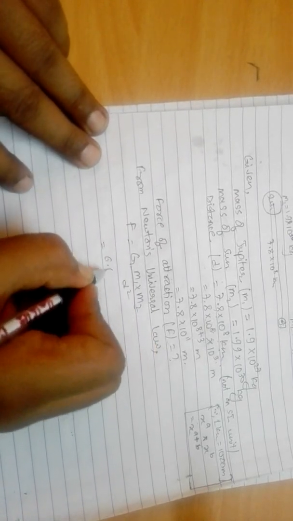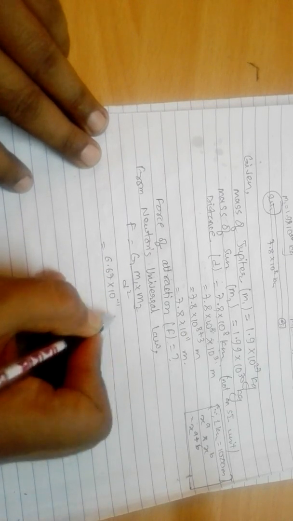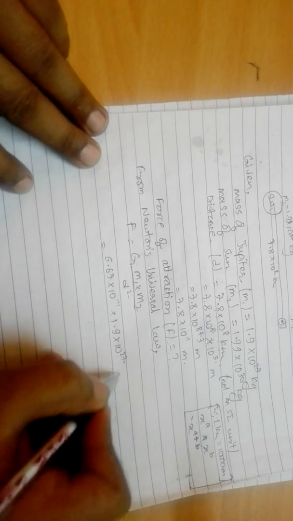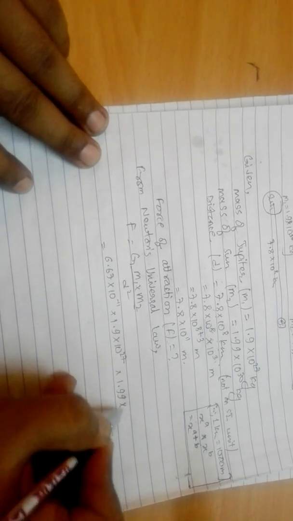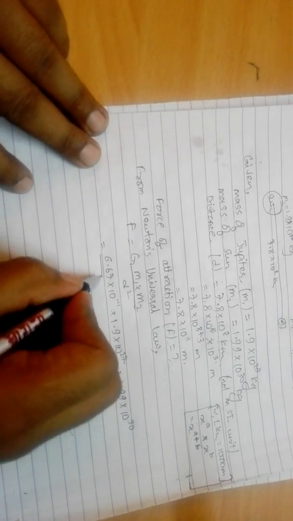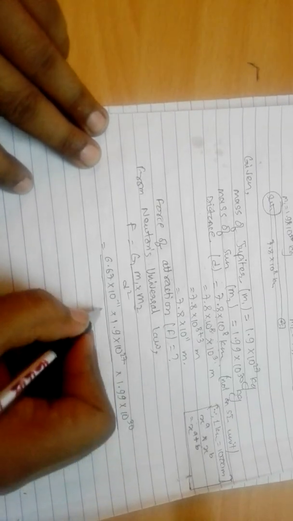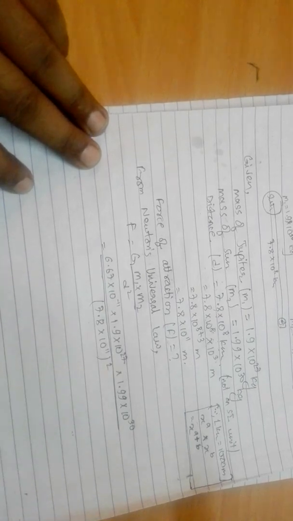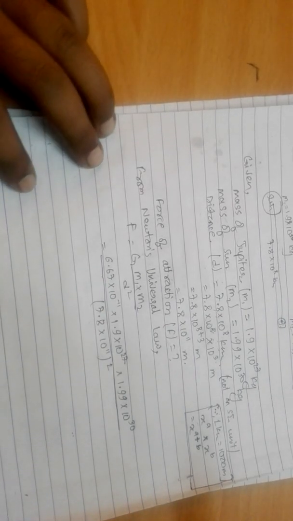G is 6.67 into 10 to the power minus 11. M1 is 1.9 into 10 to the power 27, and M2 is 1.99 into 10 to the power 30, divided by d square, meaning 7.8 into 10 to the power 11 square. Don't forget to put this square sign over here.